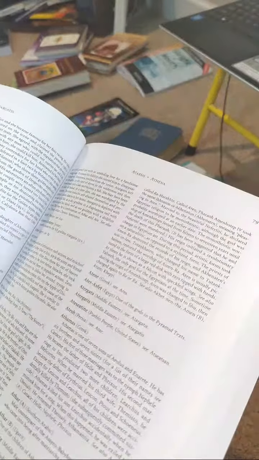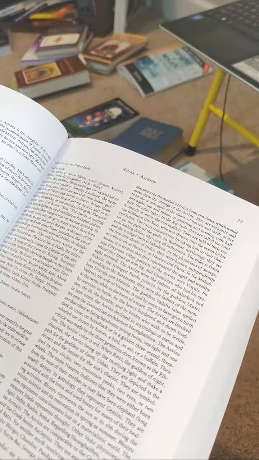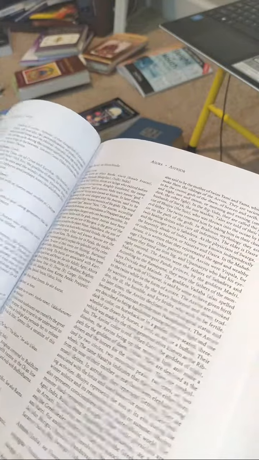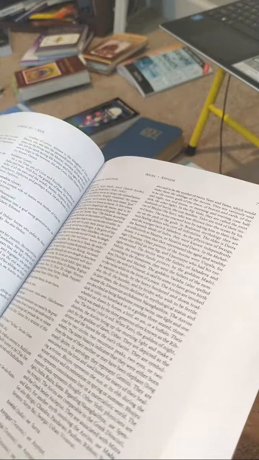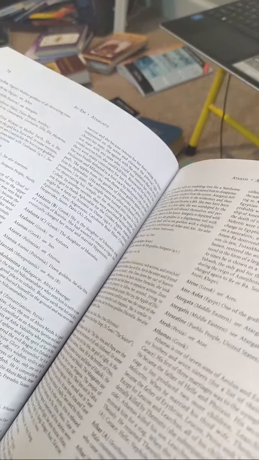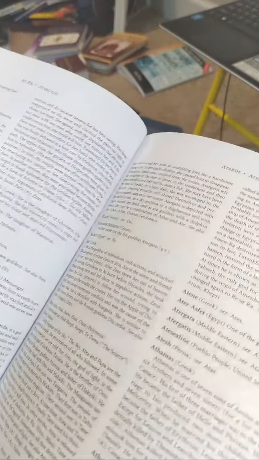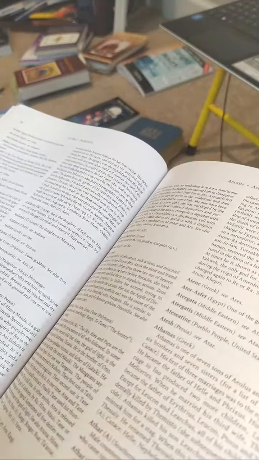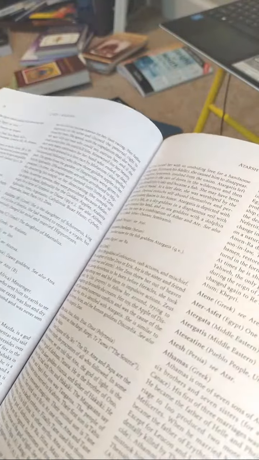Interesting. We've got the Ashvins and the Ashvinis. But I'm looking for Atargatis. Atalanta. I didn't know that the city was named after a goddess. One of the names of Atargatis is Ata. Interesting.